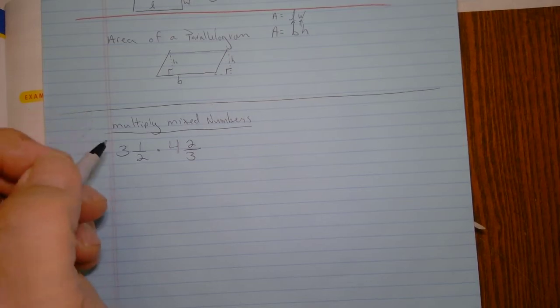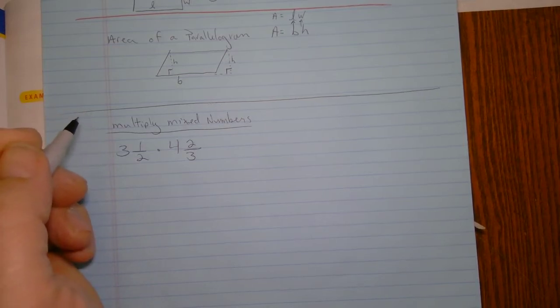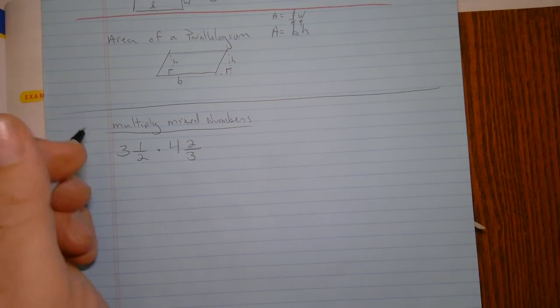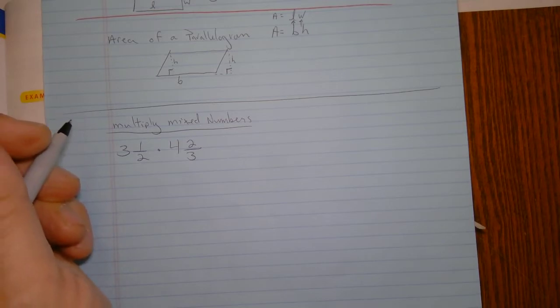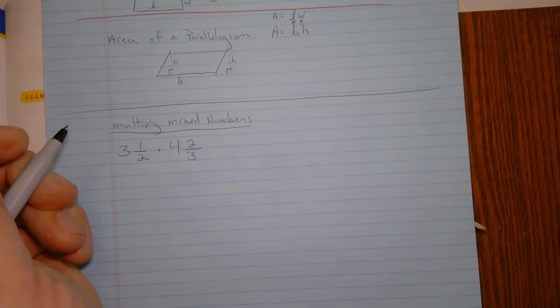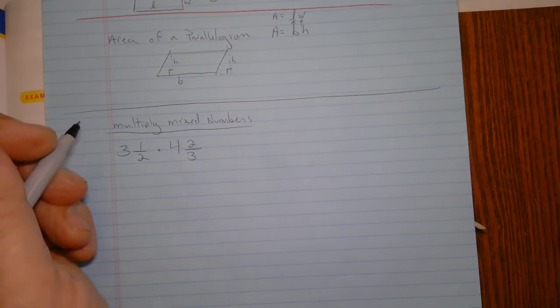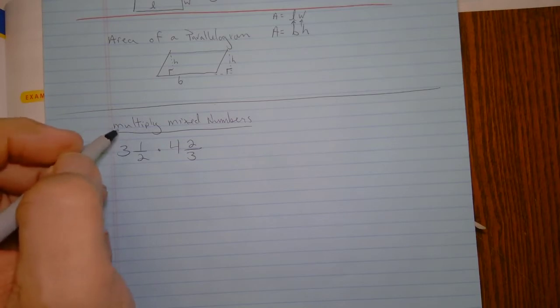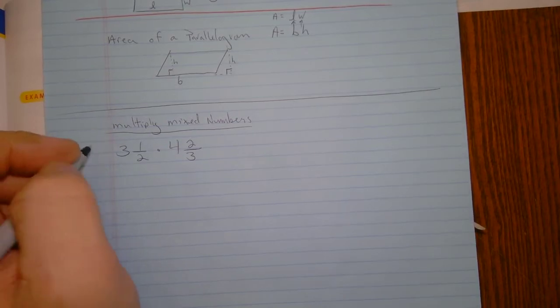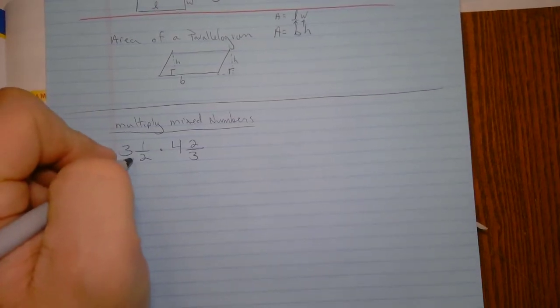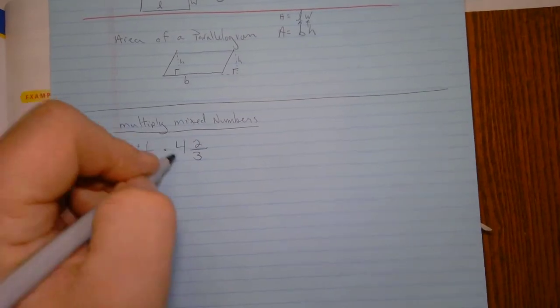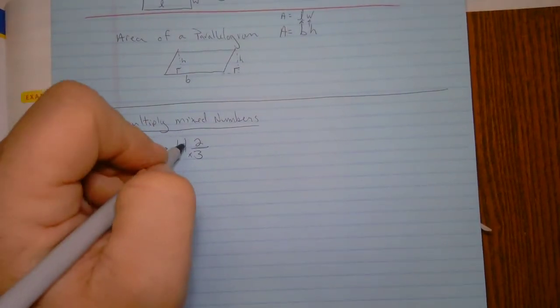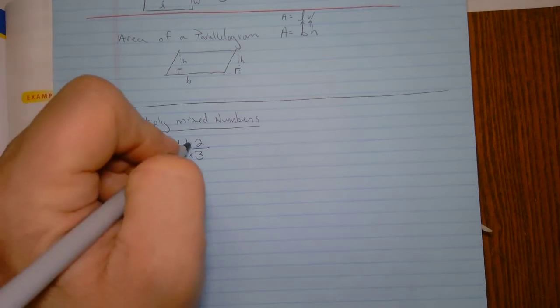Okay, what I'd like to do now is go back to something that we haven't done in a while, and I just wanted to show it to you again so that you knew what you're doing when you run across it in some of the problems that we're going to be doing for this assignment. Today we're going to be multiplying with mixed numbers at some point, and I just wanted to show you how we got there. And most of you probably remember the times plus that we do to get rid of the mixed number and to create an improper fraction.